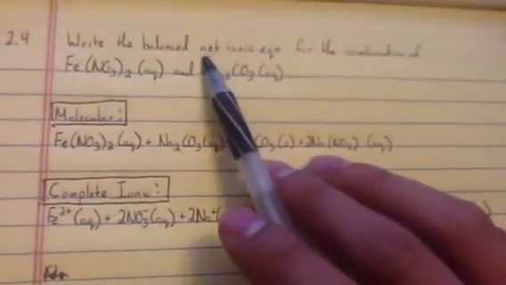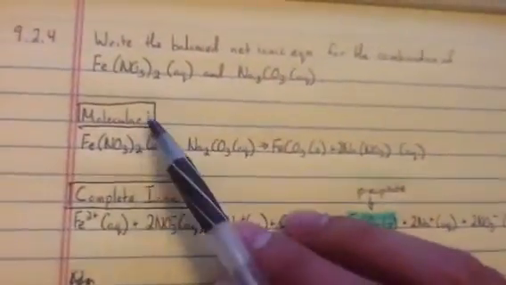Not combustion, combination. Anyway, let's expand this a little bit, because typically in order to find the net ionic equation, we need to find the molecular, the complete ionic, and then finally the net ionic. So I just want to do all three, so that we understand exactly what's going on here.